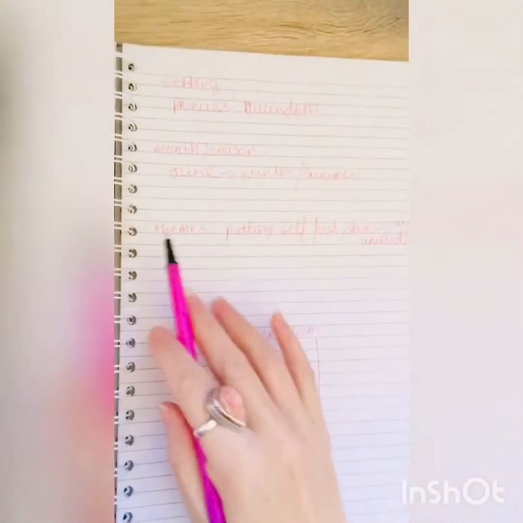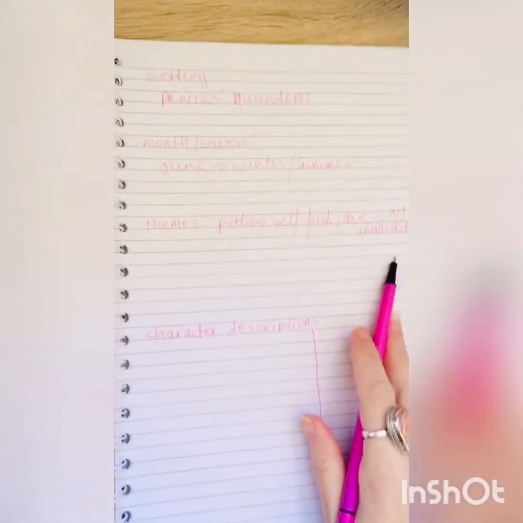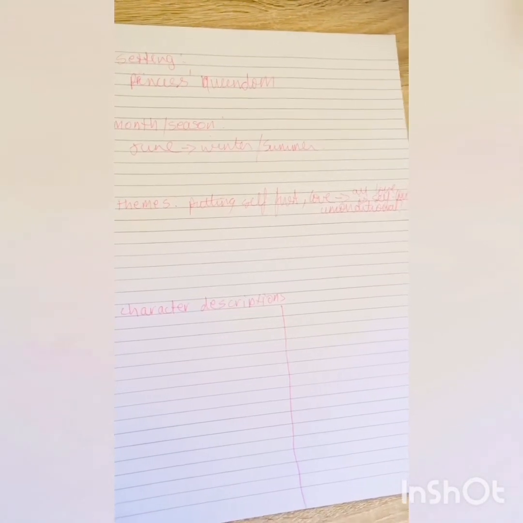So write all the themes here that you can think of, and you might choose one of those. You might choose to incorporate all of those. This is our outlining stage, so you can let your mind go a bit crazy. Just put everything you can think of down, and then you can narrow all of this while you're writing.